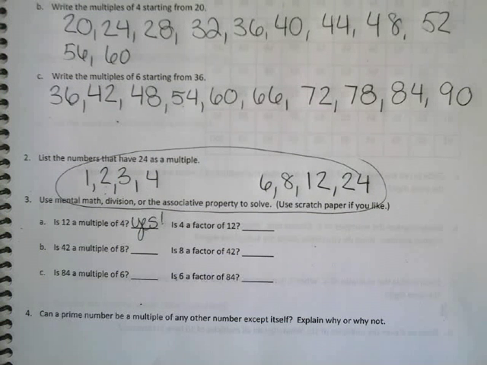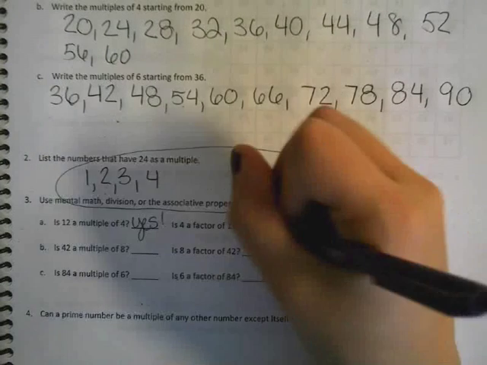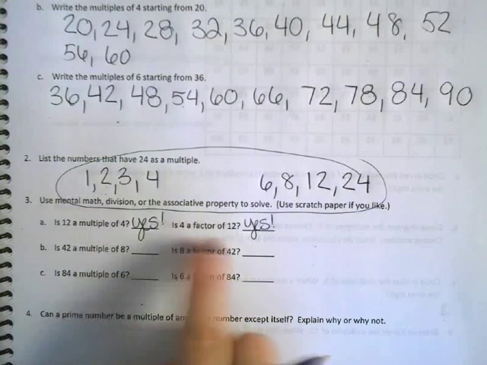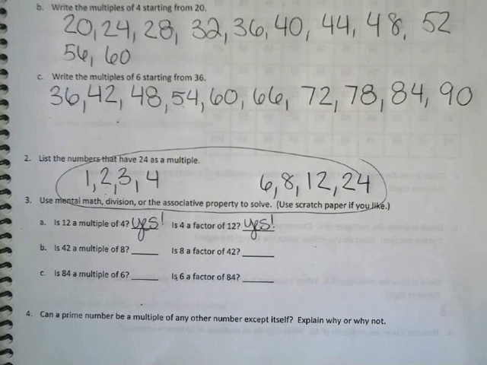Is 4 a factor of 12? Yeah. Yes, right? So do you guys see how this can get confusing, the multiple and the factor? Yeah, it gets a little bit confusing, isn't it?